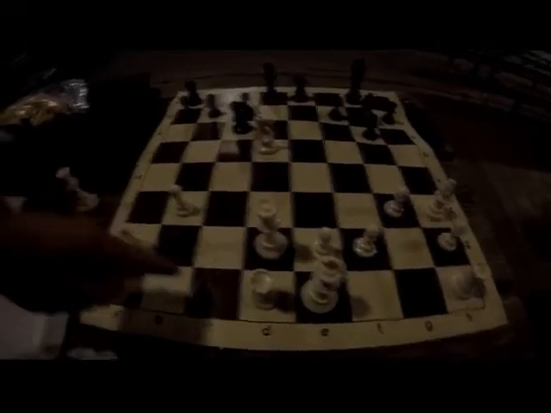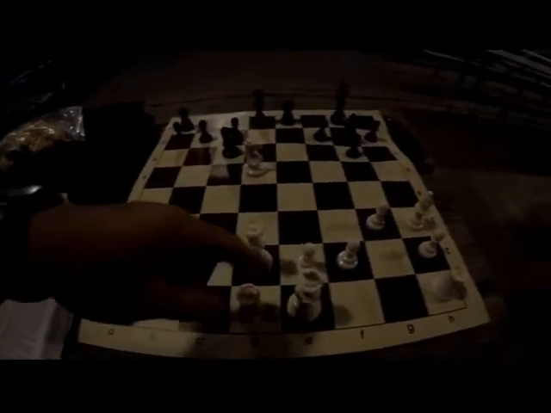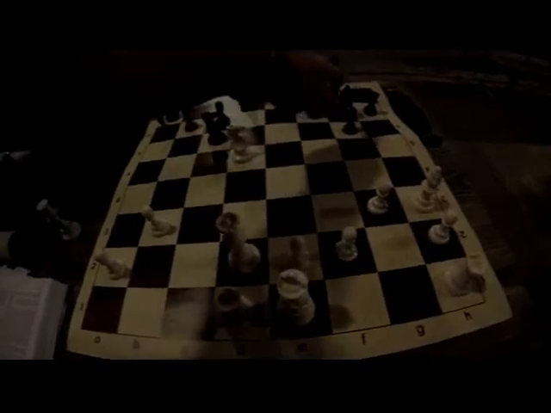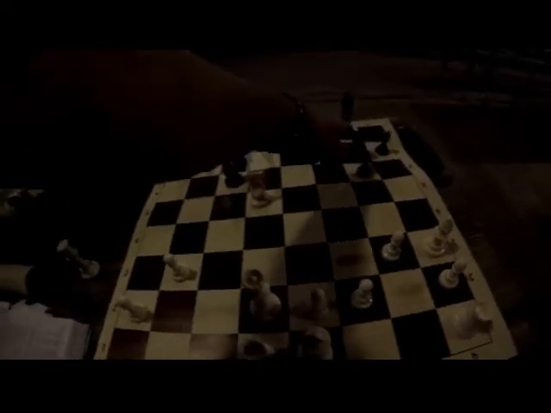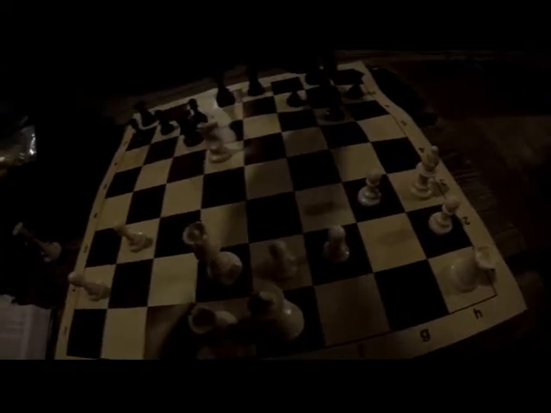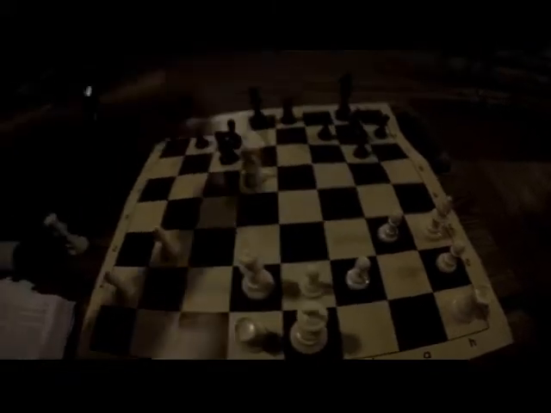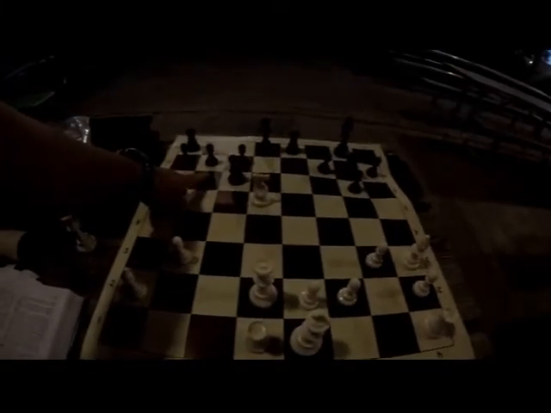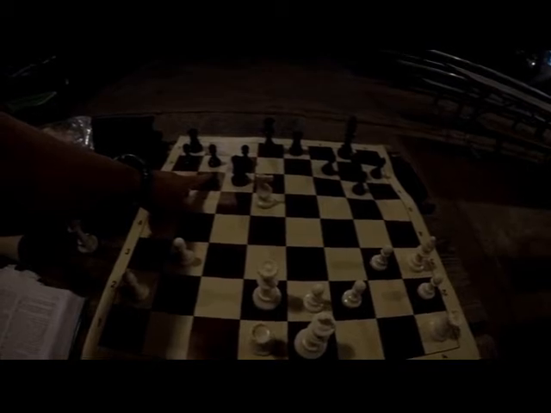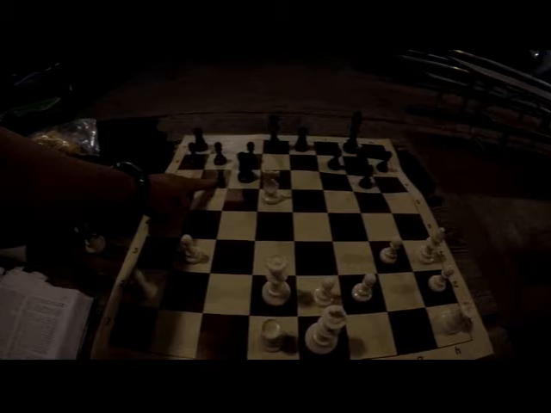You have three diagonals. Whereas if you look over here, this is all open, this is all open. On the queen side, he's not going to retreat.